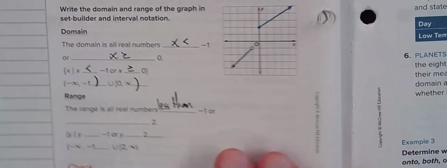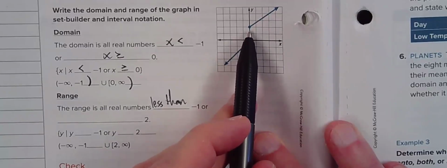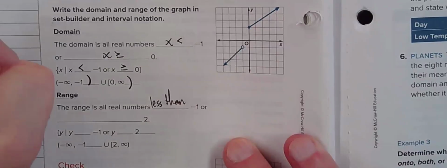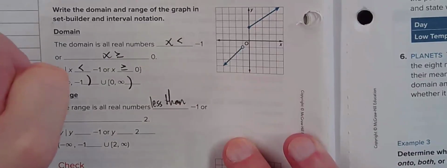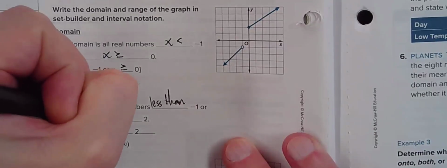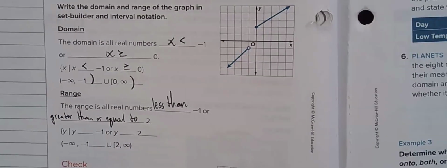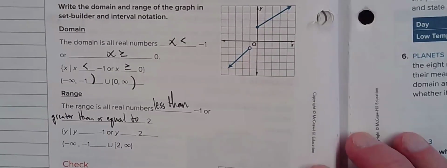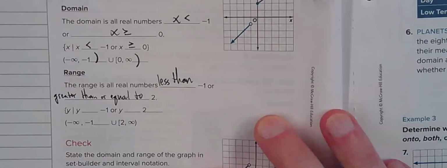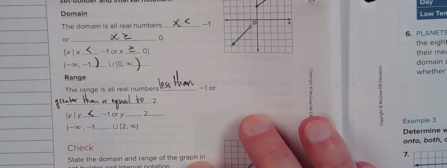And then here's +2 on the y-axis. Are we including it? Yep. Is it going up? Yep. So greater than or equal to 2. So set builder notation, y is less than -1, or y is greater than or equal to 2.